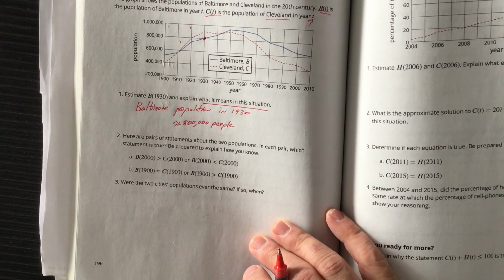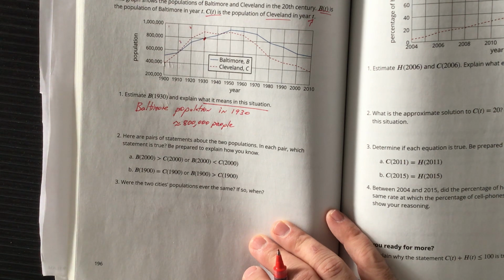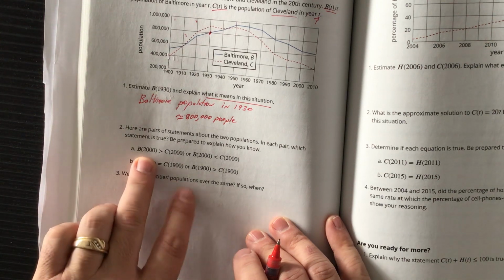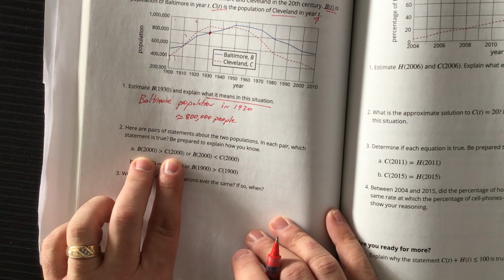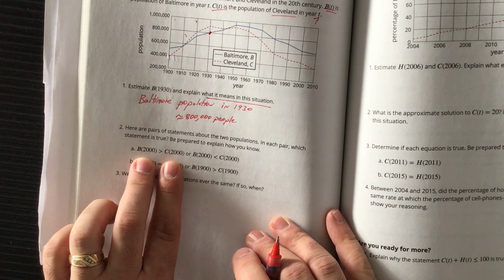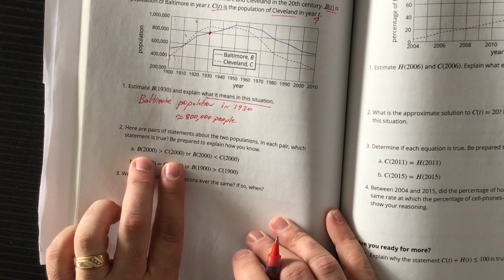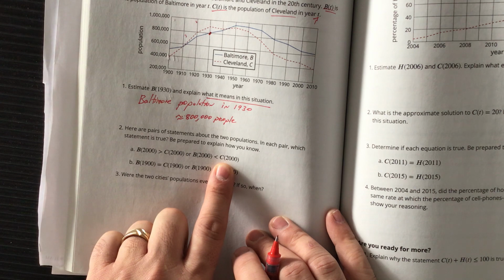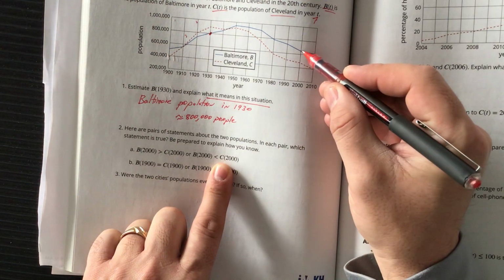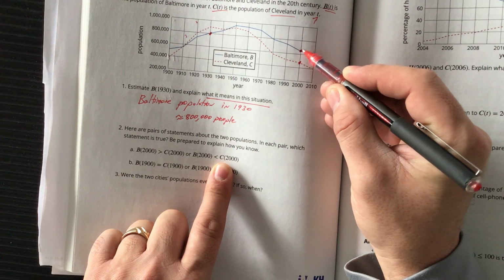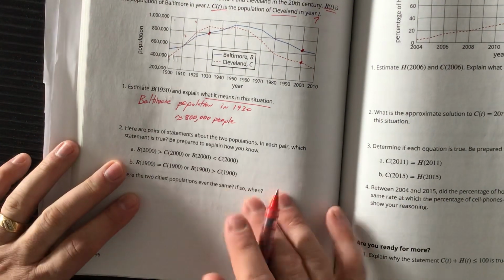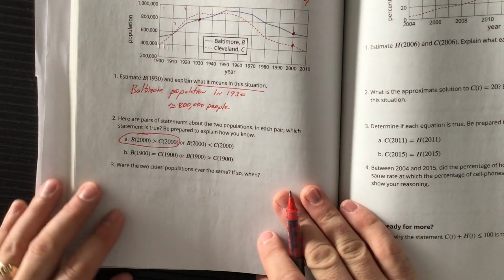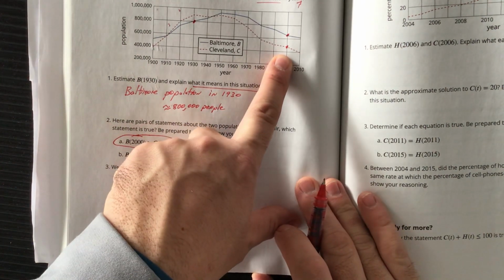Question number 2. Here are pairs of statements about the two populations in each pair. Which statement is true? So, population of Baltimore in the year 2000 or Cleveland in 2000? Which one? Is that true? Or is Baltimore less than Cleveland in 2000? Cleveland is less, so looking at the year 2000 here, Baltimore is definitely more, so that would be true. It says, be prepared to explain how we know. Well, in the year 2000, Baltimore had more people than Cleveland.